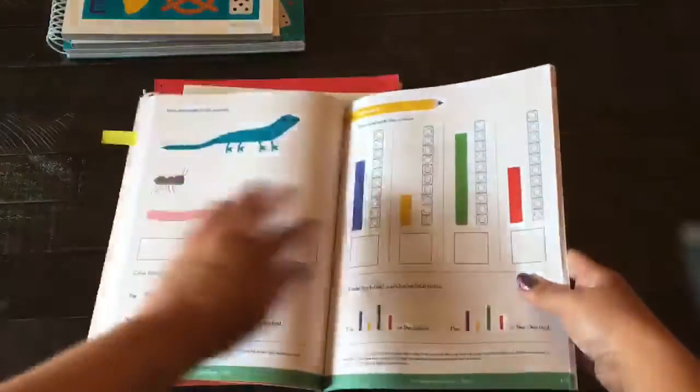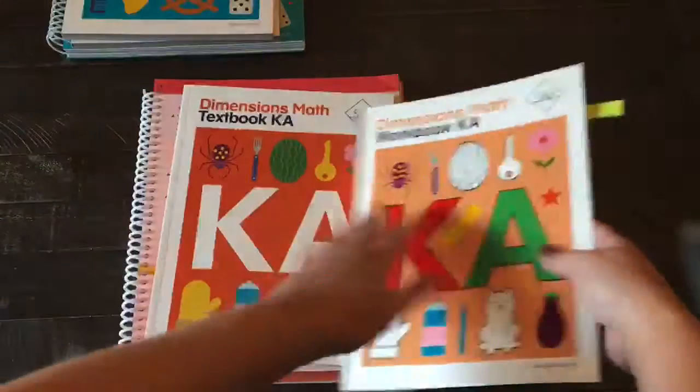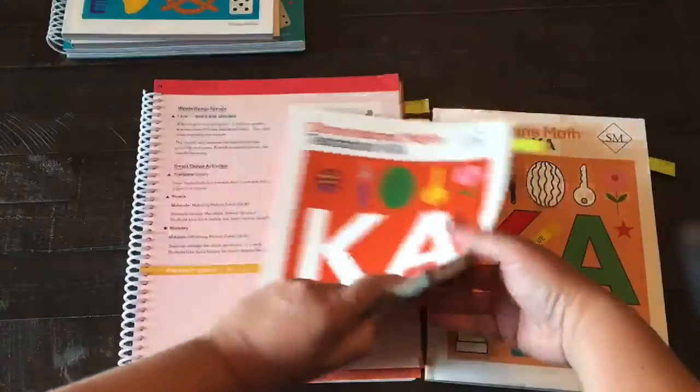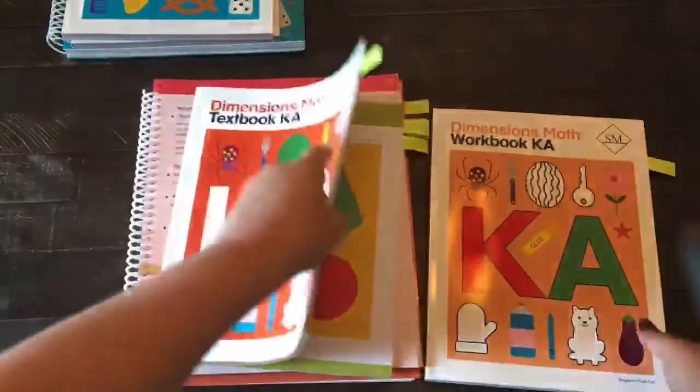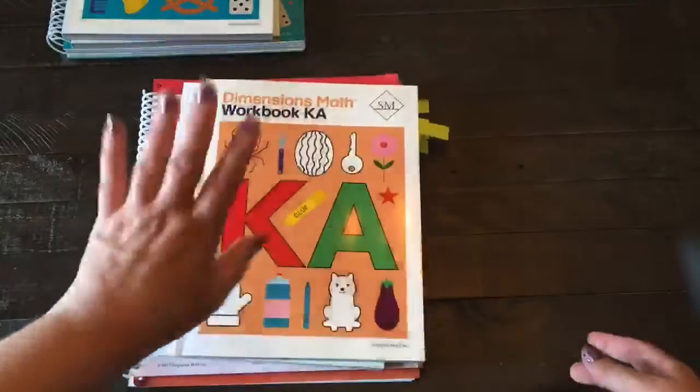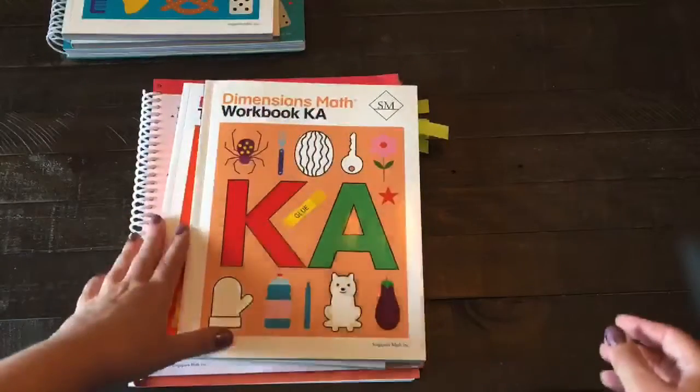Yeah, and so this is the workbook. Oh, and another thing is that the workbook is perforated pages. The textbook isn't, but the workbook is, which is great if you want to take it out and just have your kids do it in front of them.